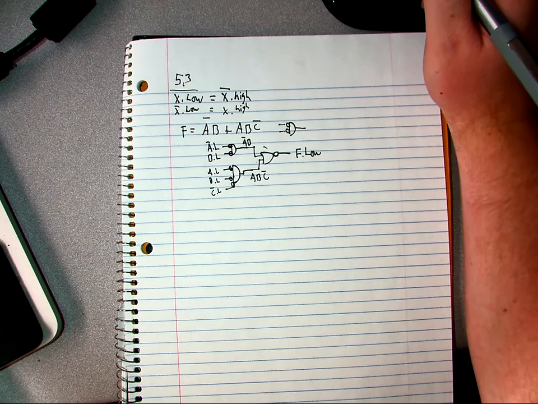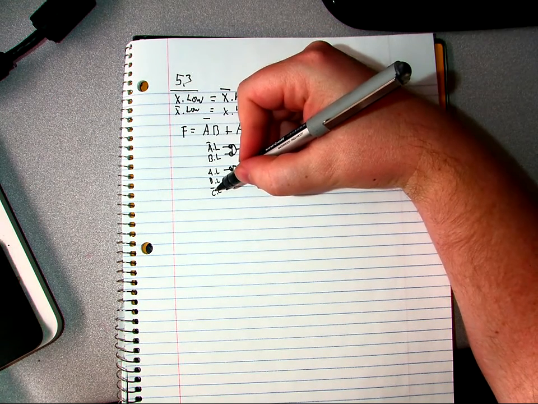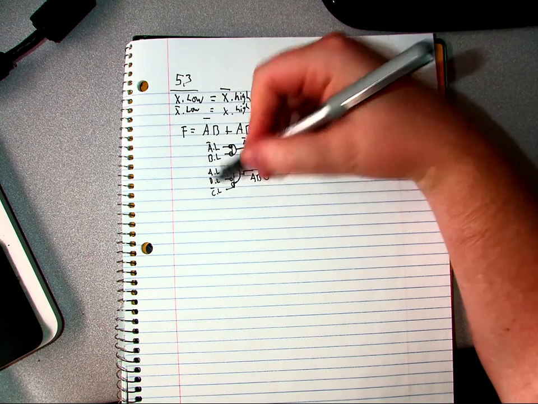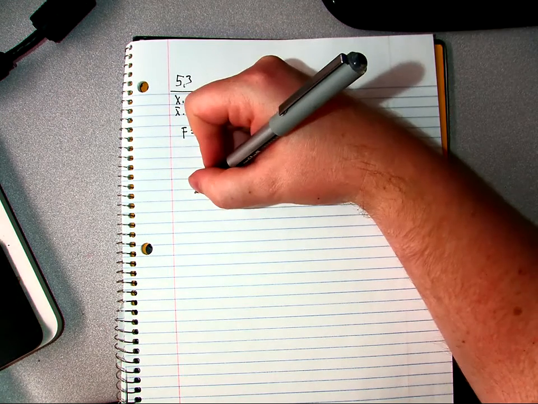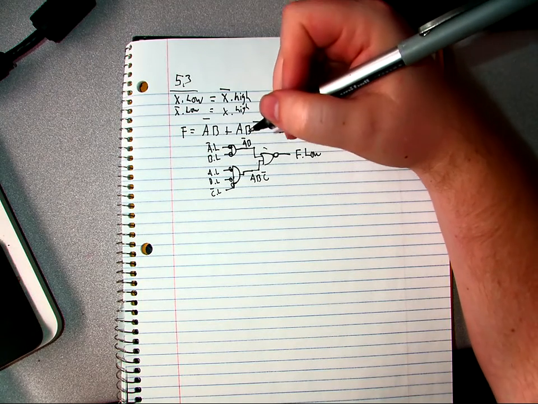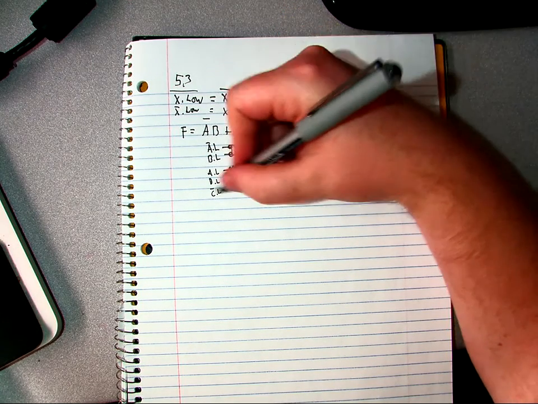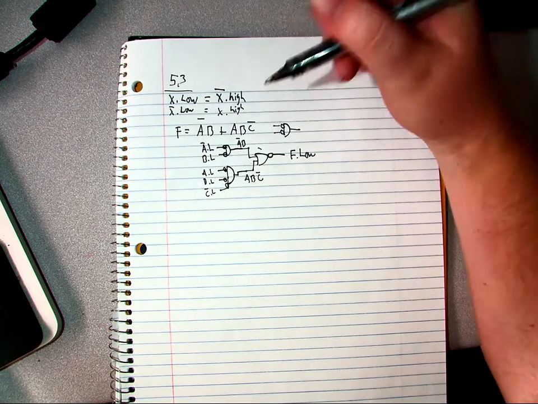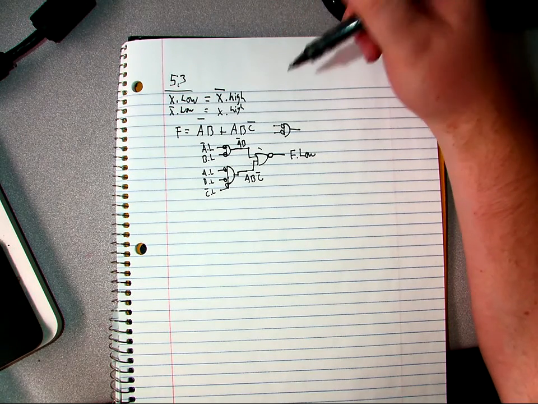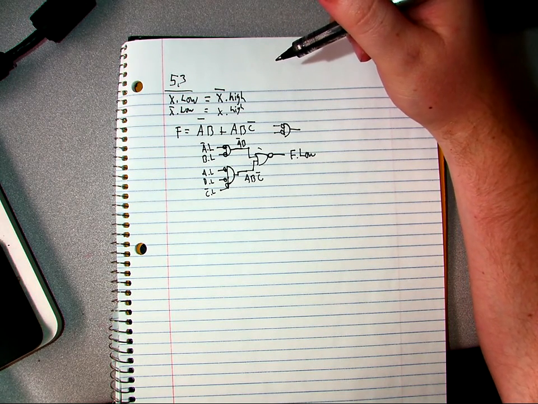Now you can remove the A bar and C bar by having A and C and then throwing an inverter into it. If you had a more complex expression, you can cascade all of this into more and more gates if you need to. So let's look at another example. Actually, let's reuse this example.